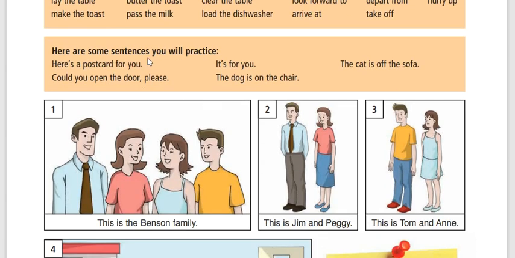Okay. Here are some sentences you will practice. Here is a postcard for you. Could you open the door, please? It's for you. The dog is on the chair. The cat is off the sofa.